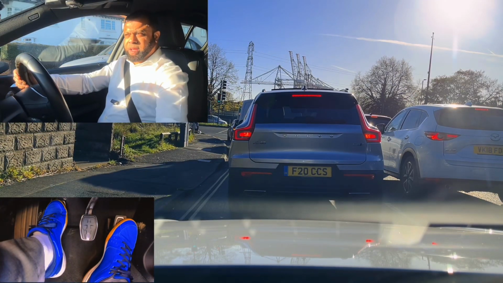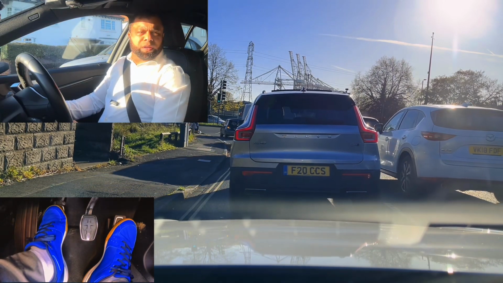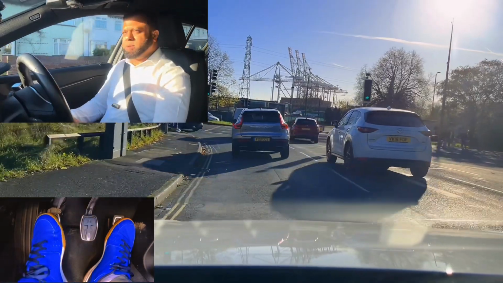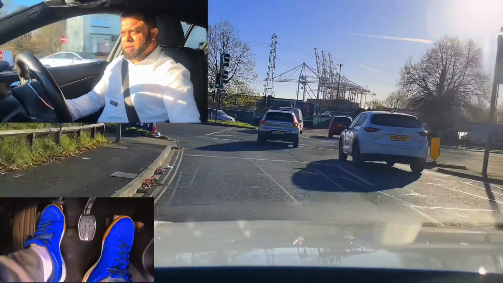Mirror. So look at the mirror, that mirror and that mirror. Behind, cyclist, motorcyclist. Mirror, second gear.